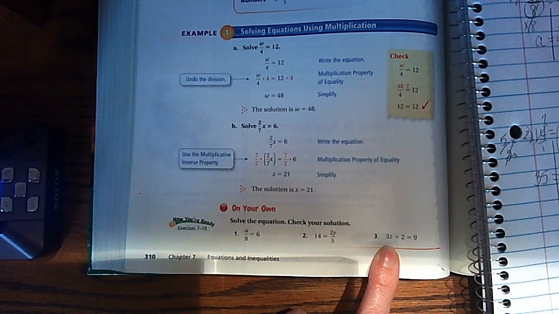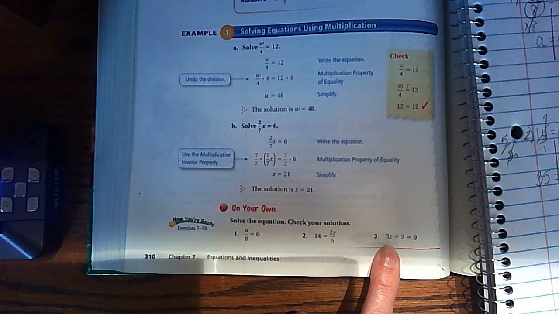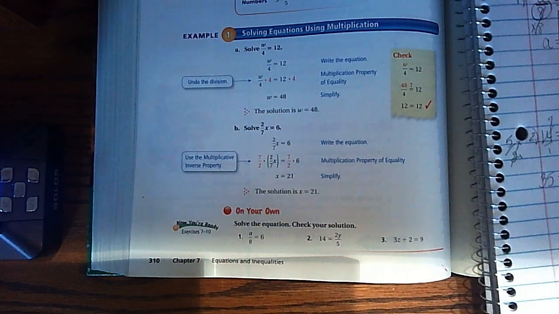So this is a two-step equation and we don't do those. So I'm just going to skip that one for right now.